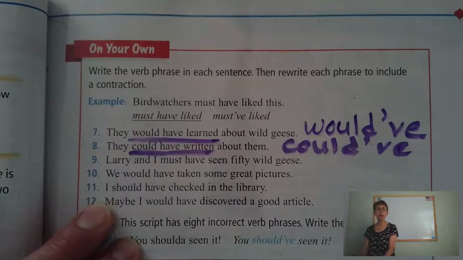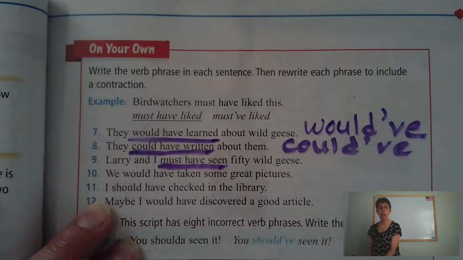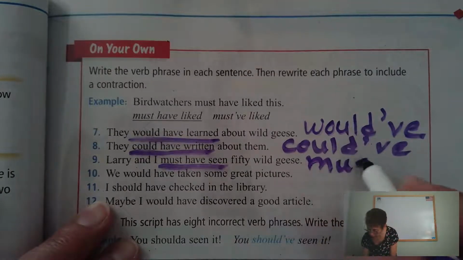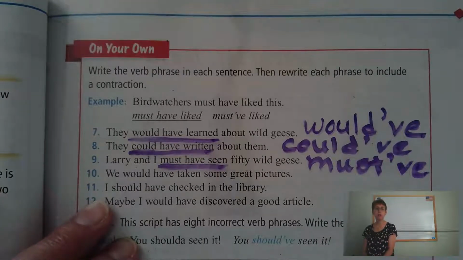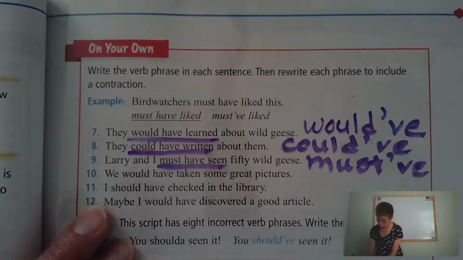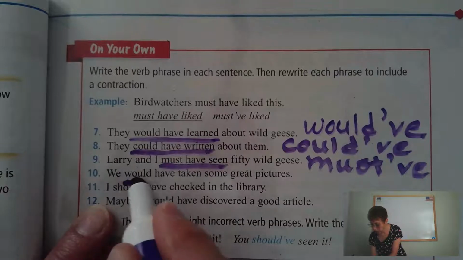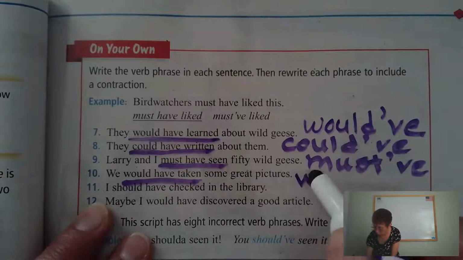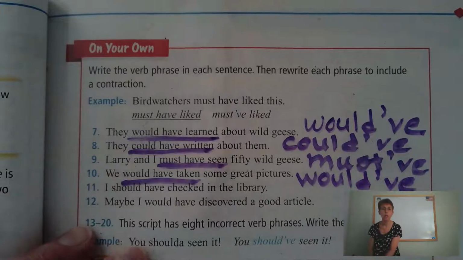Number 9, Larry and I must have seen 50 wild geese. The verb phrase there, must have seen. And then we write the contraction for must have, which is M-U-S-T apostrophe V-E. Must've seen 50 wild geese. Number 10, we would have taken some great pictures. The verb phrase, would have taken. Then you're writing the contraction for would have, which again, W-O-U-L-D apostrophe V-E.